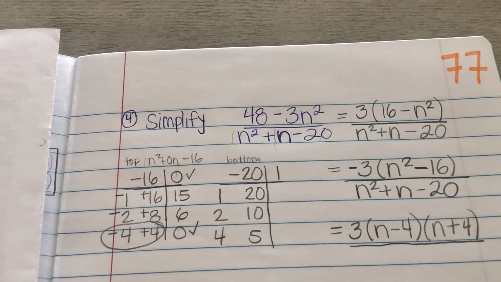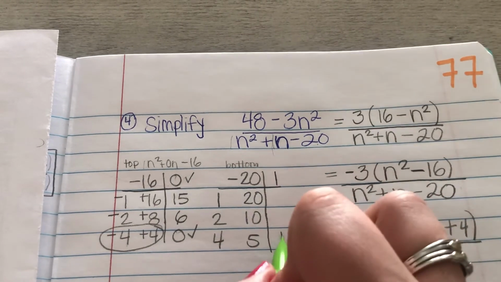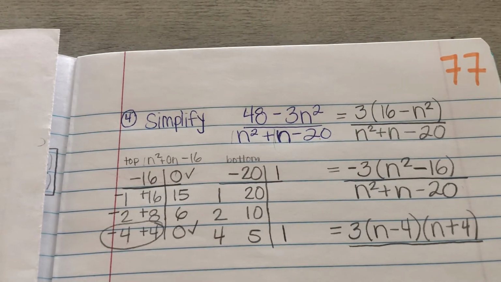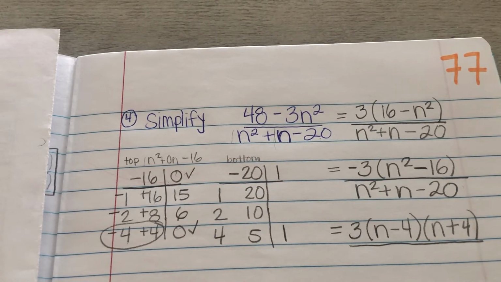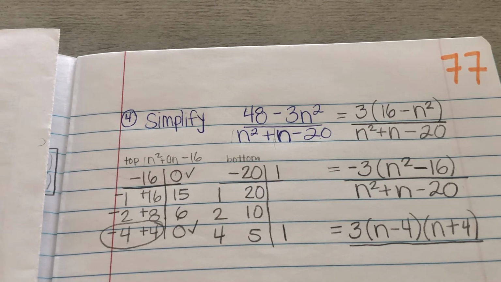2 and 10 can give me 2 plus 10, 12, or negative 12, if I make them both negative. And 10 minus 2, 8, or if I make them negative, move the negatives around, negative 8. So the only one that will give me 1 is 4 and 5. I just have to figure out what combo gives me positive 1 and what combo gives me negative 1.